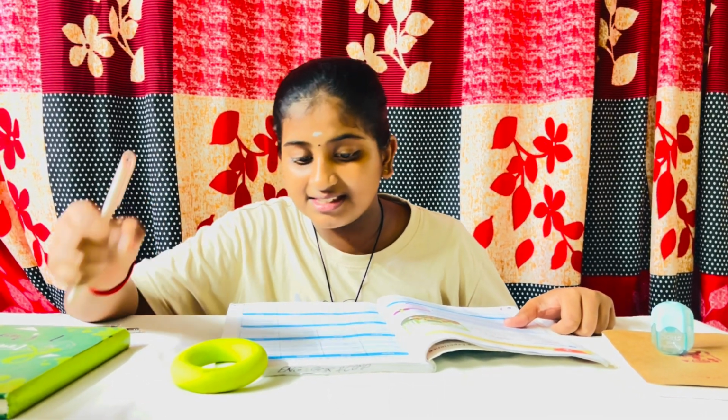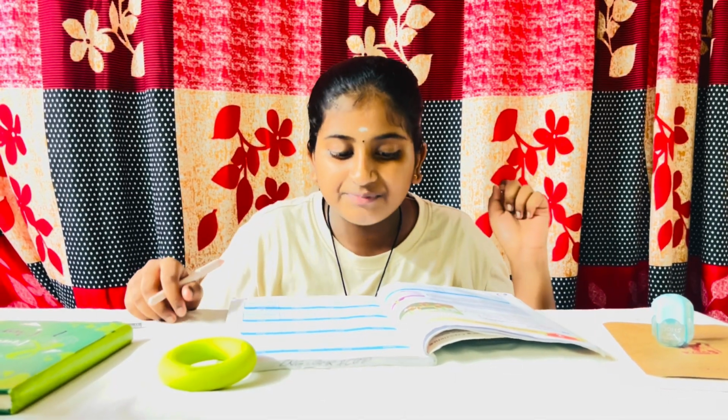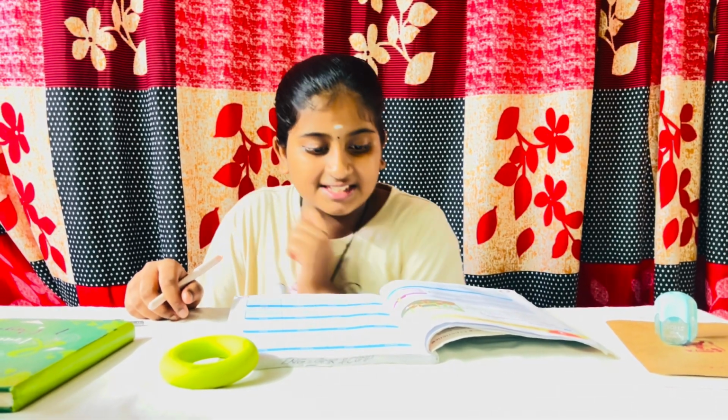Second one, when a singular noun ends with S, SS, X, Z, CH, SH, all these words should be added with ES. If I say a few examples, you'll understand them. Bus. It is not B-U-S-S. It's B-U-S-E-S. So that is the plural form, buses. Class, classes. Fox, foxes. Buzz, buzzes.